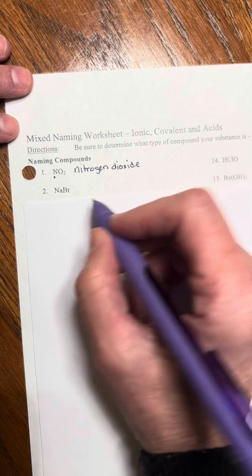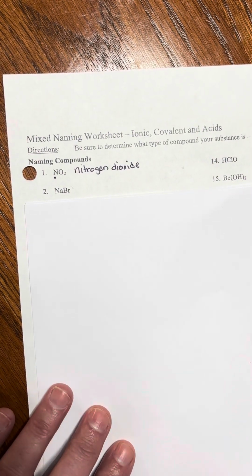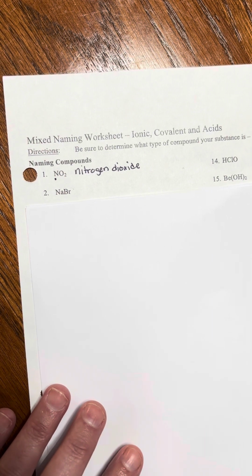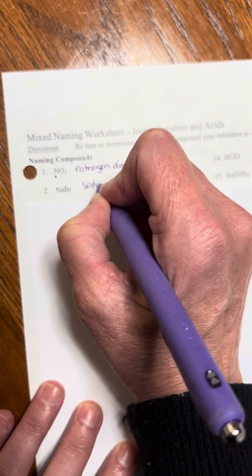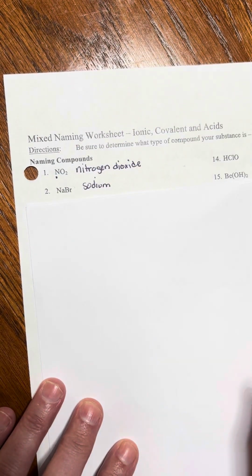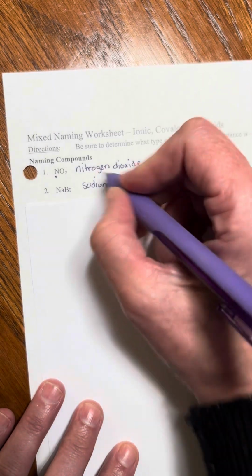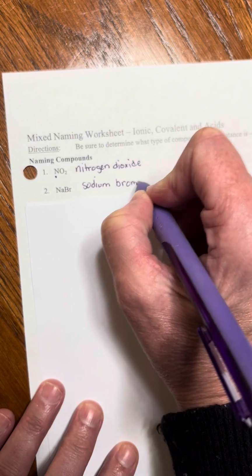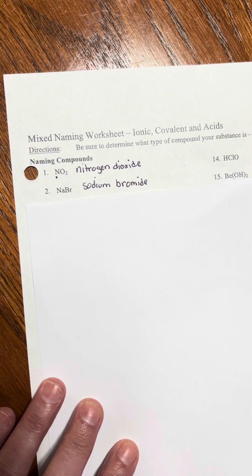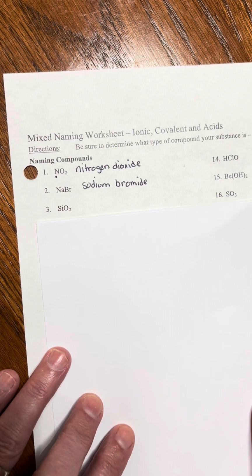Second compound is ionic. When it's ionic, it's a metal and a nonmetal, or a metal and a polyatomic ion, or a polyatomic ion and a nonmetal. So NaBr, the metal is sodium. The only thing we need to ask ourselves is, does sodium need a Roman numeral? Sodium does not need a Roman numeral, so we move on. The second element is bromine. When it's a compound, we need to change the ending to bromide. So remember that if your compound ends in an element, in a nonmetal, then you're going to end the name with IDE.